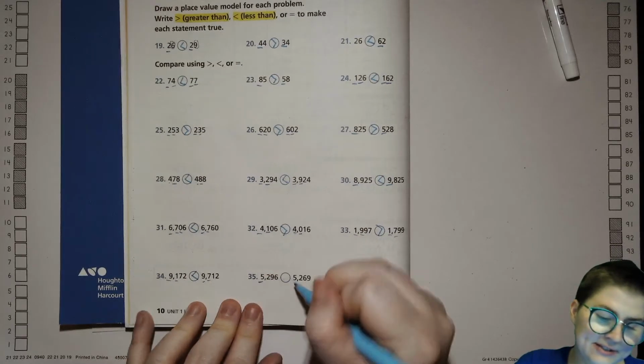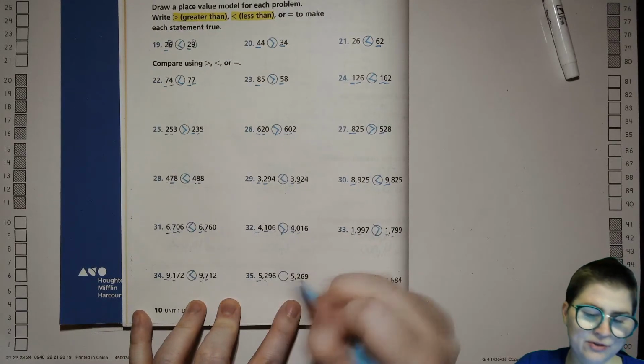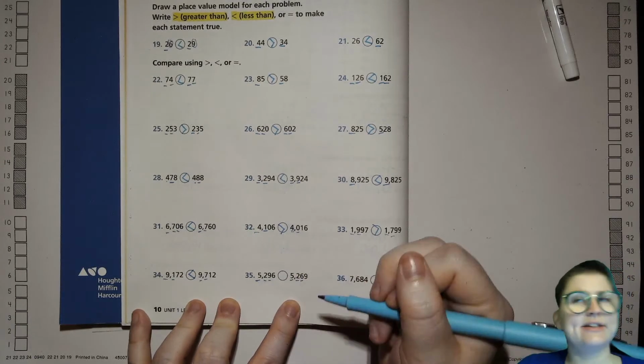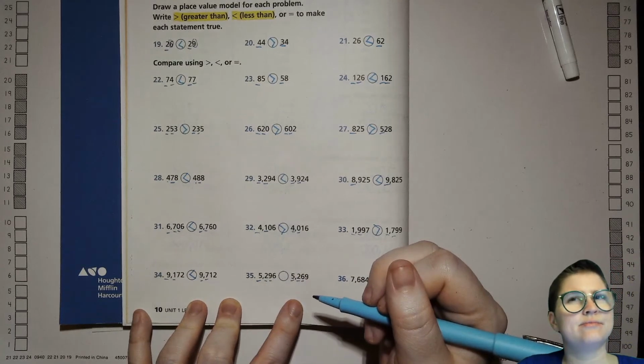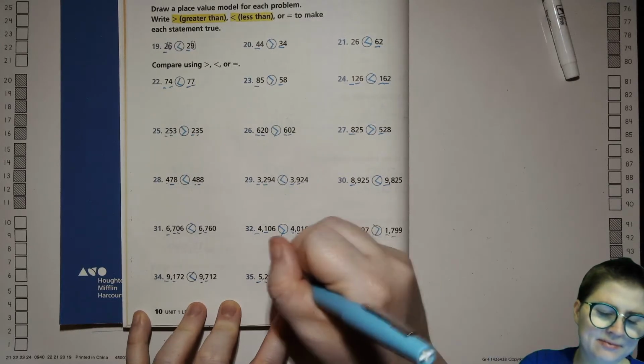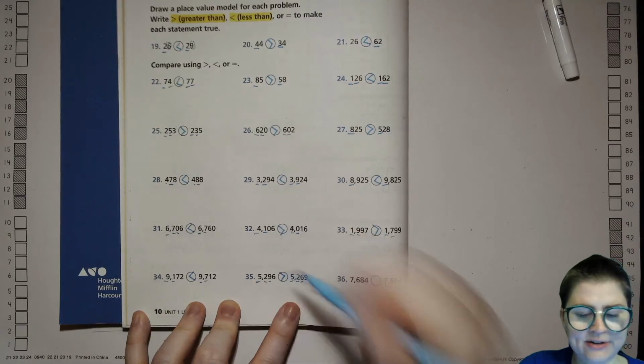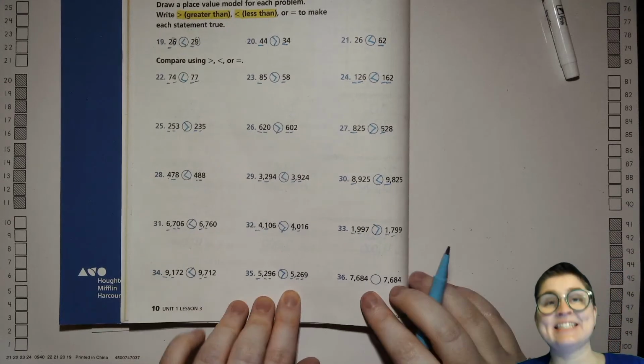5,000 to 5,000, same. 200 to 200, same. 90 to 60 though. What's bigger? Yeah, that 90. So 5,296 is greater than 5,269.